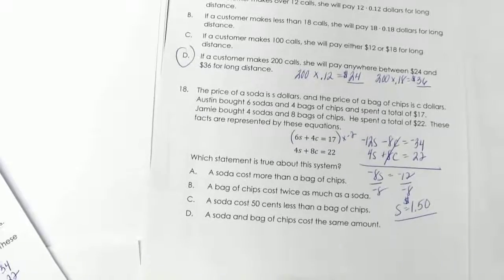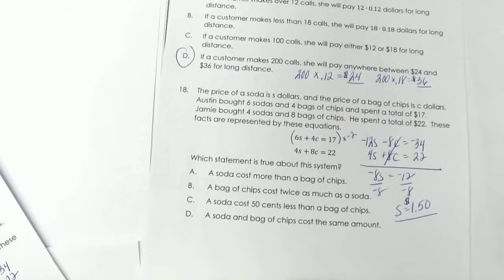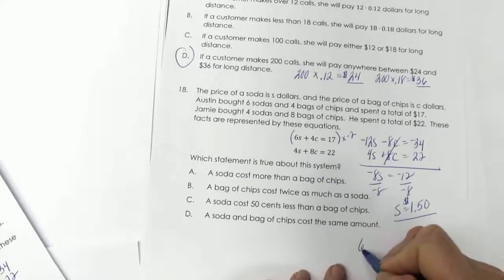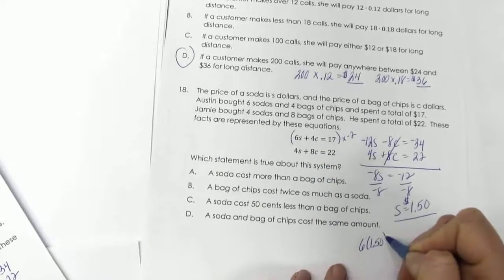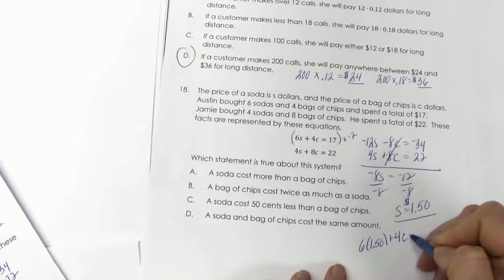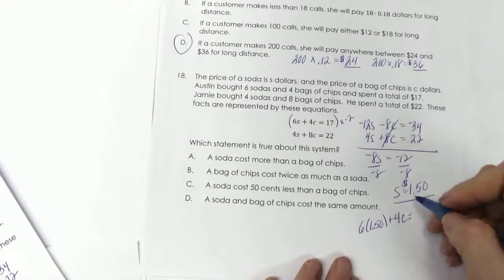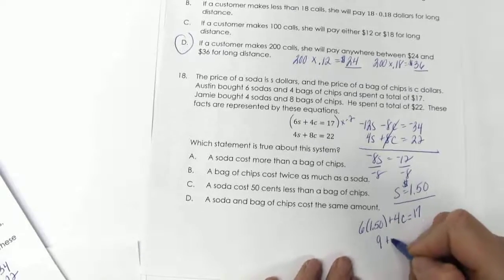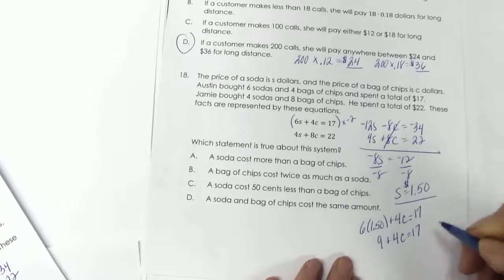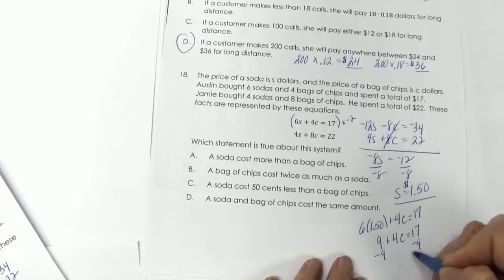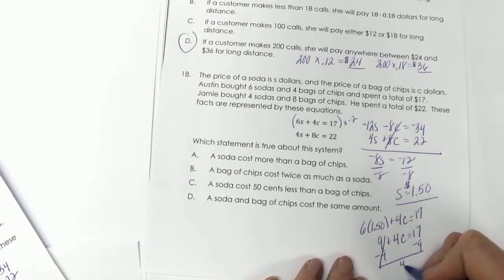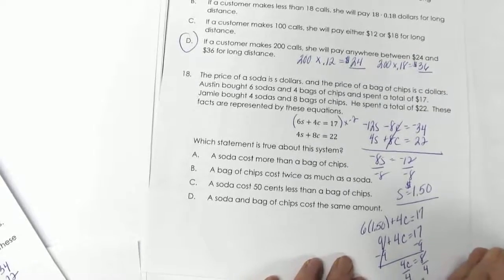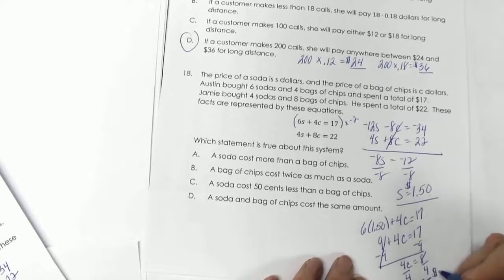Well, now that I have sodas, I better find how much the chips cost. I can go back to either equation. I'm going to choose the first one. 6 times $1.50 plus 4C equals 17. 6 times $1.50 is 9. Plus 4C equals 17. Subtract 9. 4C equals 8. Divide by 4. Chips, or C, equals $2.